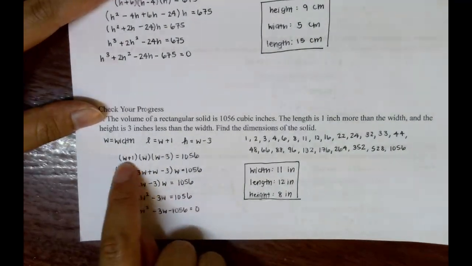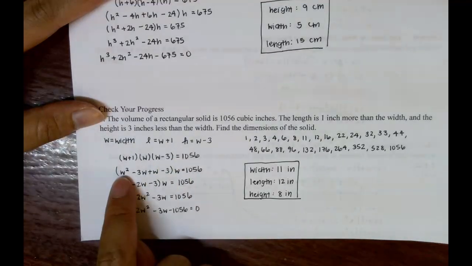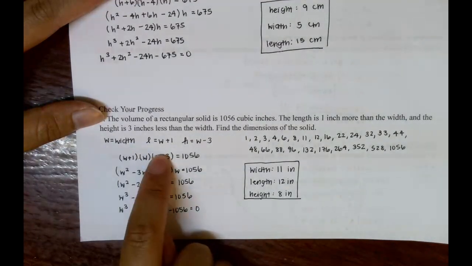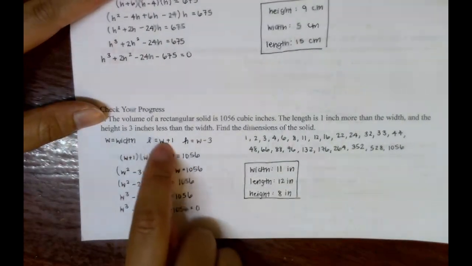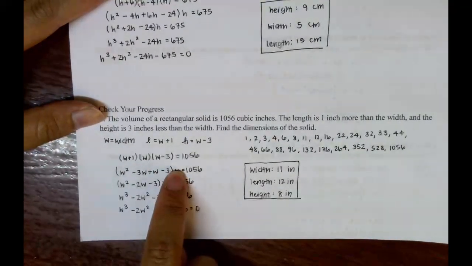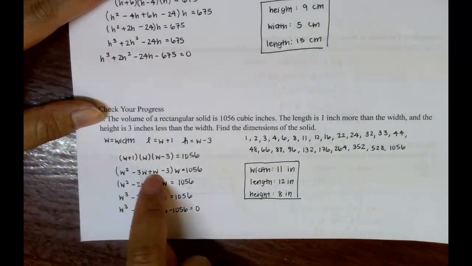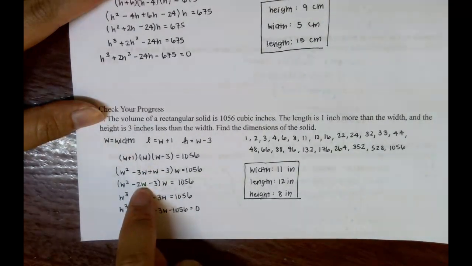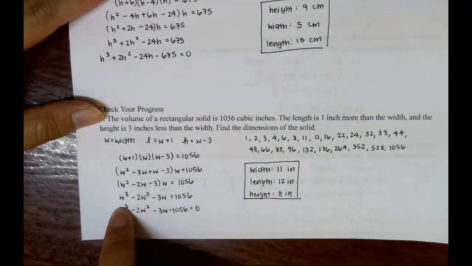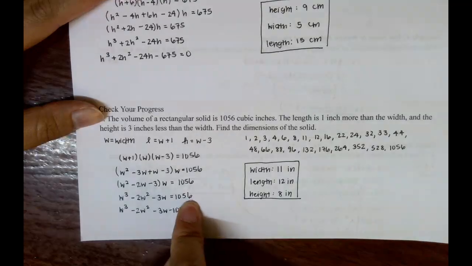Then I FOILed, multiplied the W plus 1 and W minus 3, and I got W squared minus 3W plus 1W minus 3. And I just moved this W towards the end. Then I simplified by combining like terms. The negative 3W and W is negative 2W. Then I distributed the W to everything in the parentheses. That's why it becomes W cubed minus 2W squared minus 3W equals 1,056.